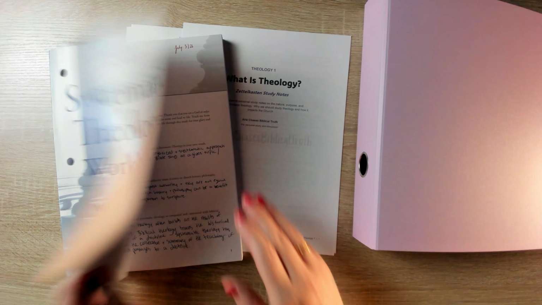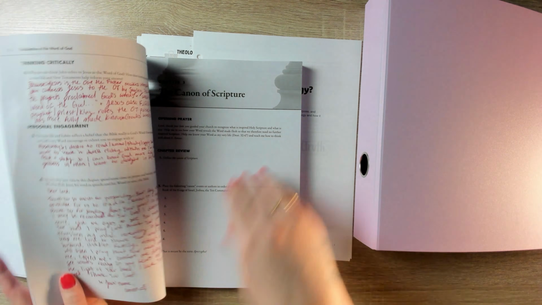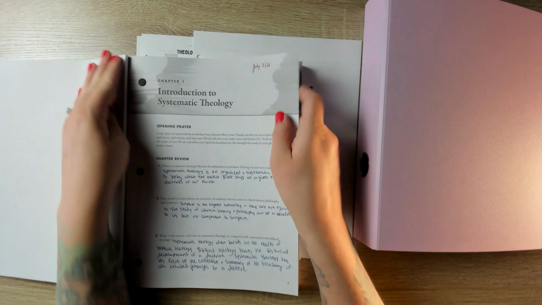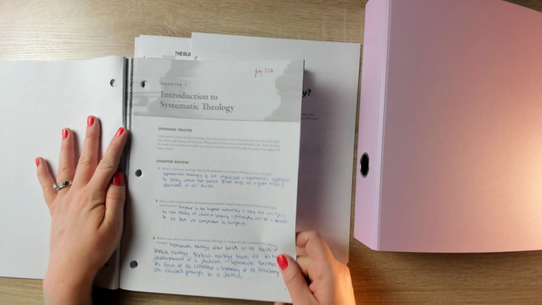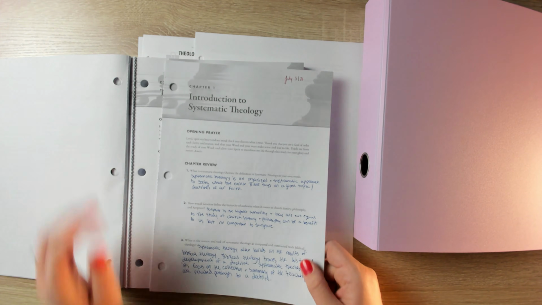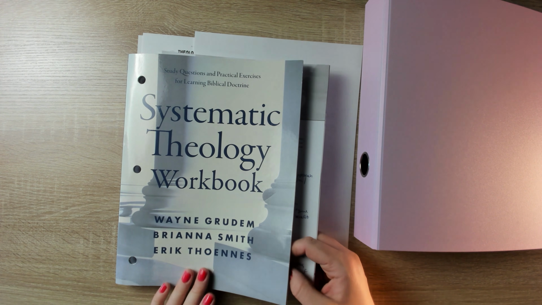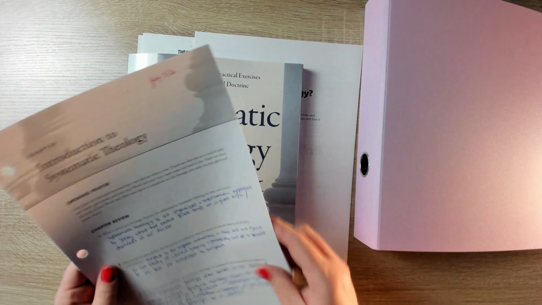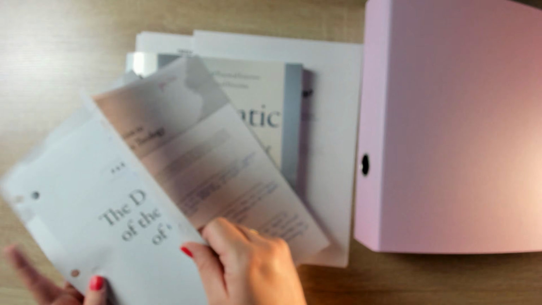I'm literally just going to take out the pages from the first 2 chapters of the Systematic Theology workbook by Wayne Grudem. Actually, I think somebody else made this based on Wayne Grudem's, these 2 people here. Not really sure the story behind that, but I have the answered questions from the first couple pages.